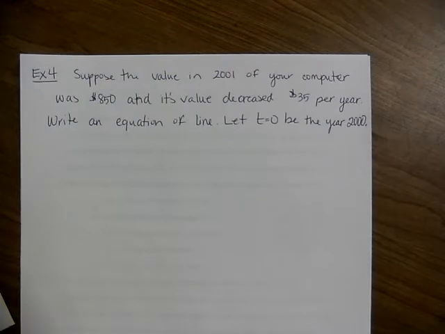Okay, so you're going to notice that this is actually our first word problem that we've had so far this year. Now that we're in the pre-calc book, we're going to see lots of these. So we're going to practice them in our notes, and you're also going to have to practice them in the homework, and they will be on future quizzes and tests.